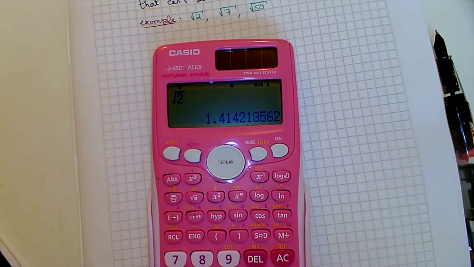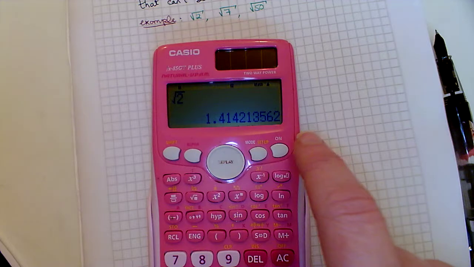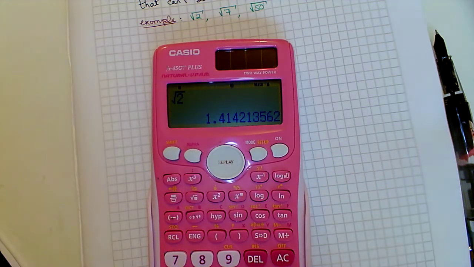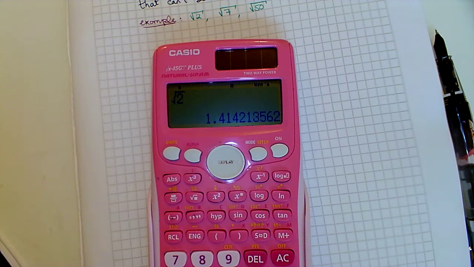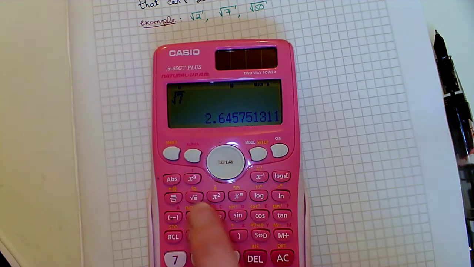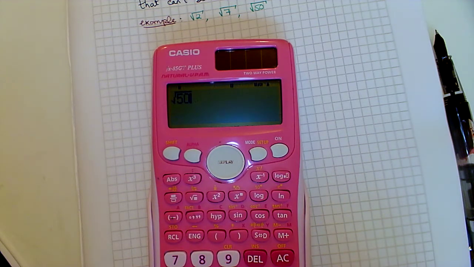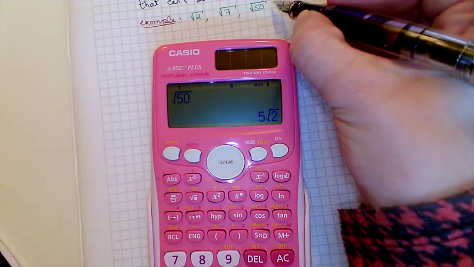And remember yesterday our definition of an irrational number was that it was a decimal that went on forever and had no repeating pattern. Of course, we can't see infinity in our calculator, but we can quickly see that there's no pattern being shown here. So this is an irrational number. Same thing with the square root of 7. It's an irrational number. The square root of 50: when I put that in, my calculator will simplify that to 5 times the square root of 2.